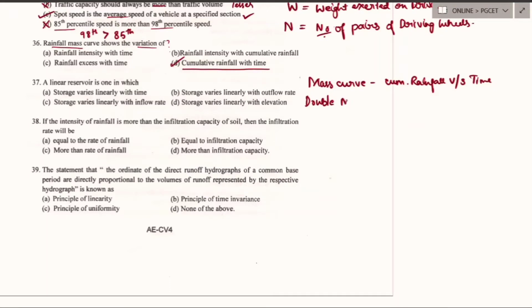Double mass curve is the variation between cumulative rainfall of nearby versus cumulative rainfall of concerned section.